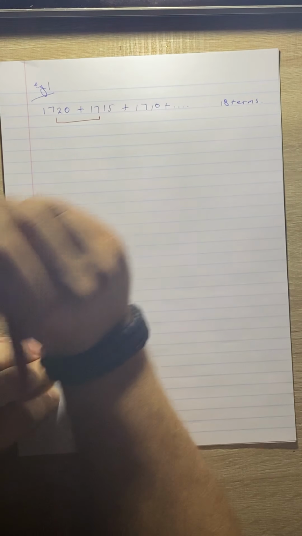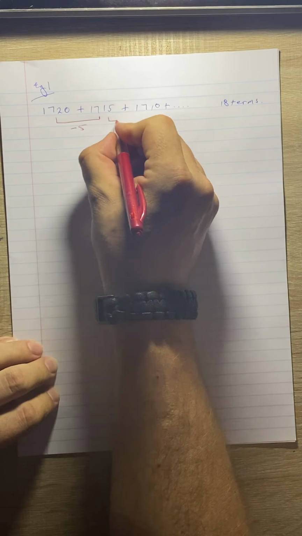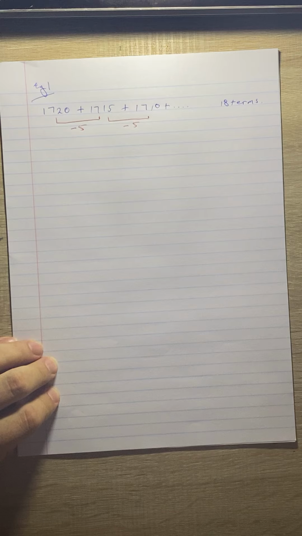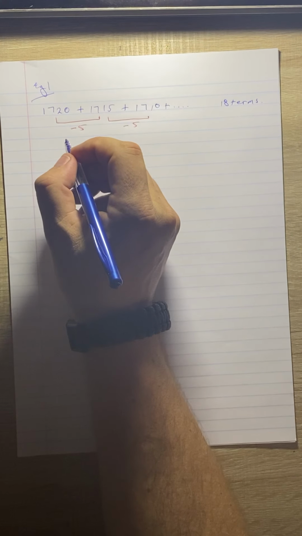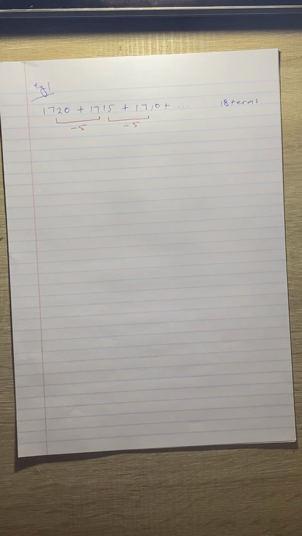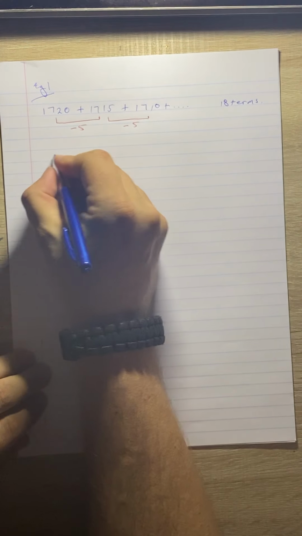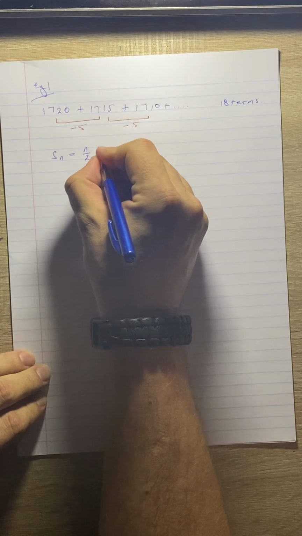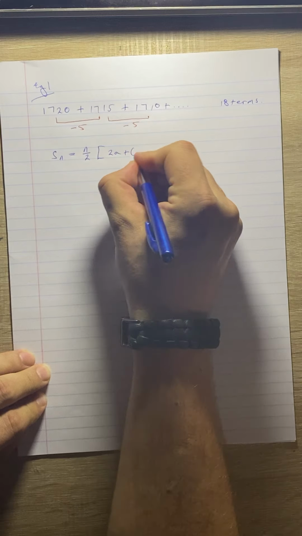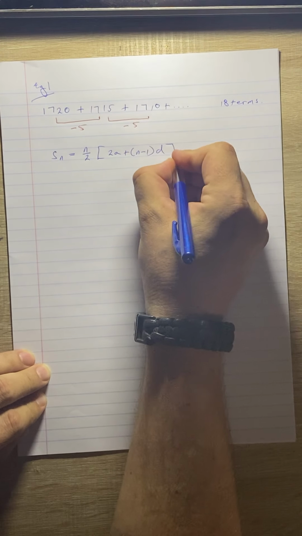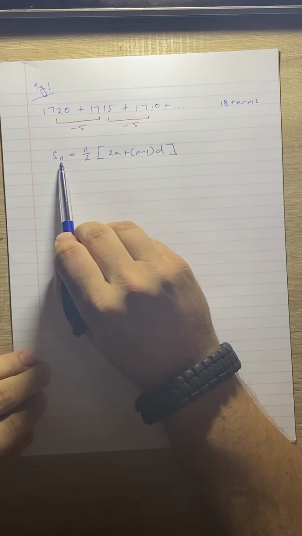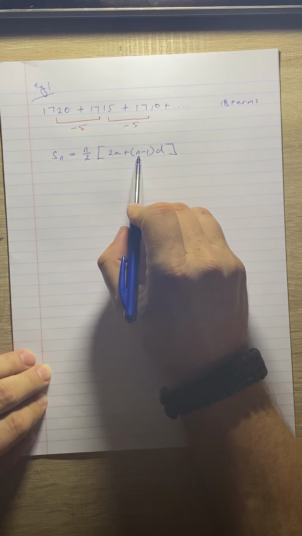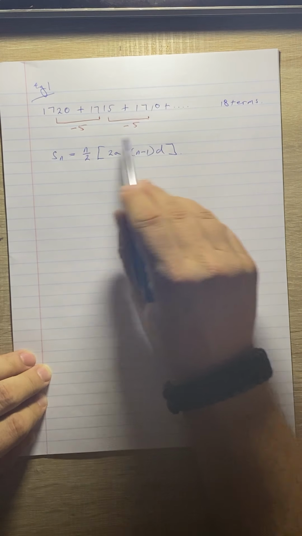How did we get from that term to that term? Subtracted 5. From that term to that term, subtract 5. So you see we have the common difference, so it's definitely arithmetic. So what we can do now is we can use our formula, and our formula is Sn equals n over 2 times 2a plus n minus 1 times d. Now remember, n is your number of terms. A is your first term. N again is the number of terms, which would be 18, and d is your common difference.